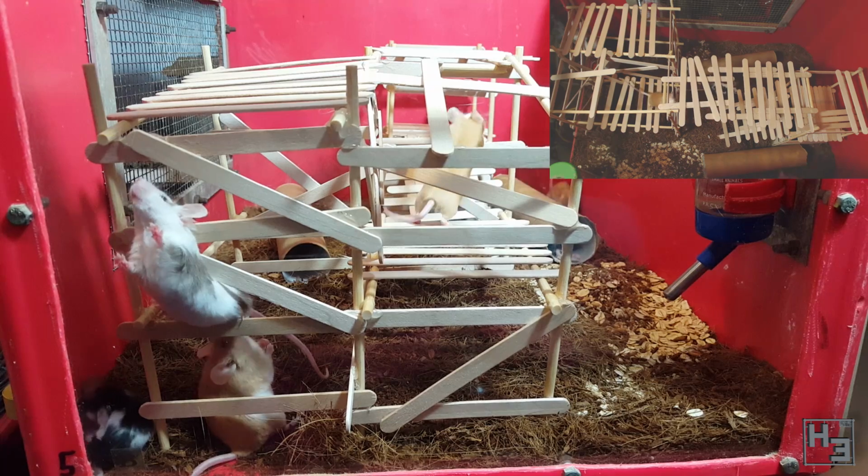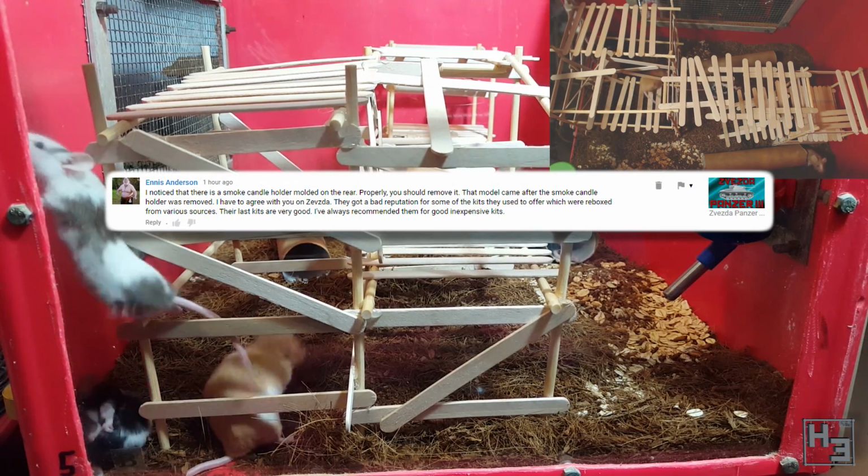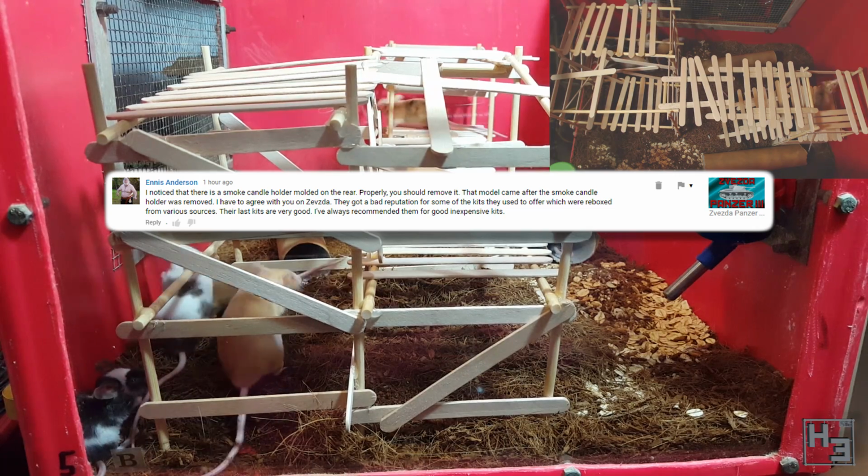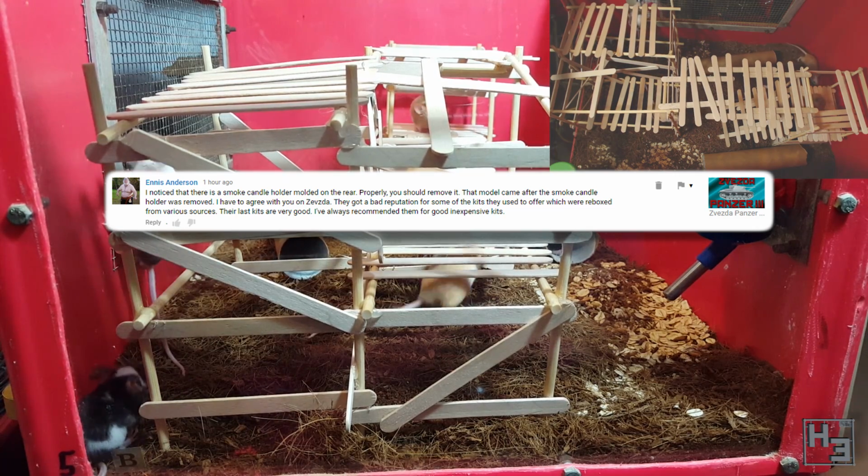Somewhat related to the Watcher's comments, Enos Anderson says, "I noticed that there is a smoke candle holder moulded on the rear. Properly, you should remove it. That model came after the smoke candle holder was removed."